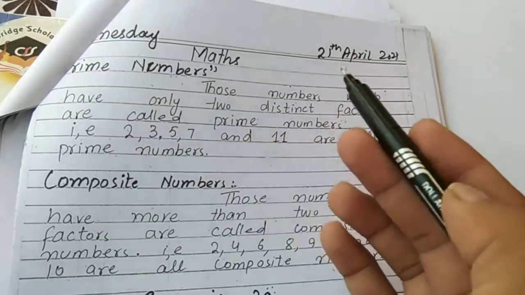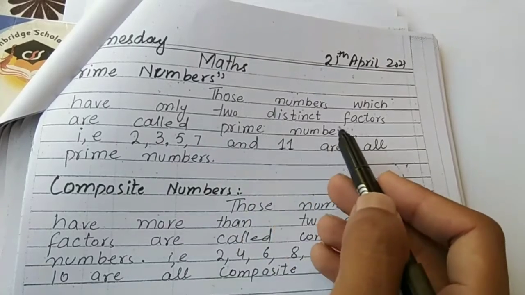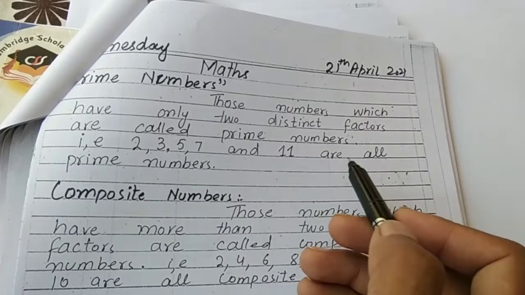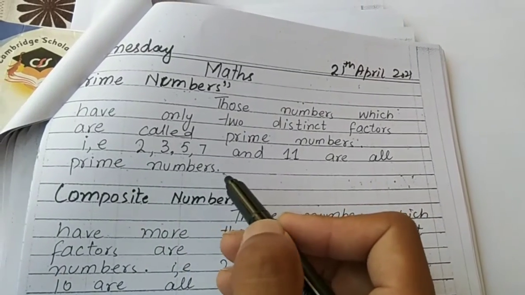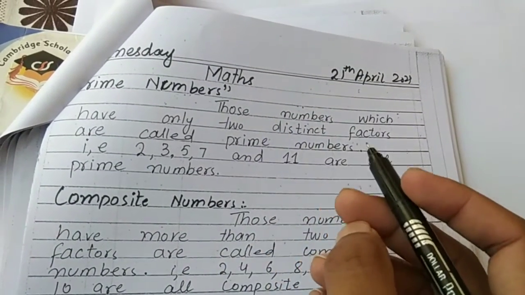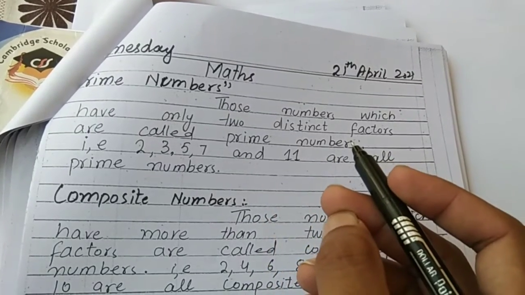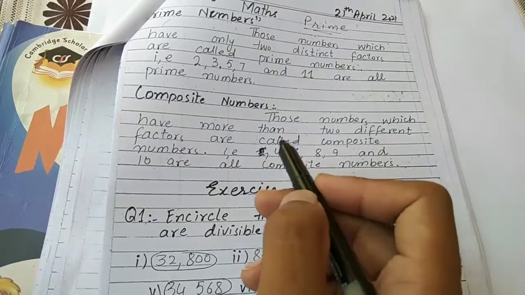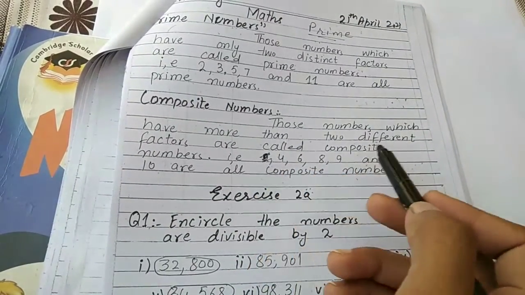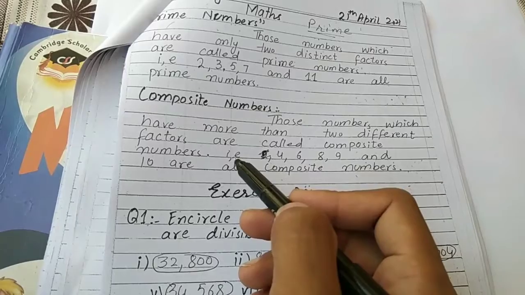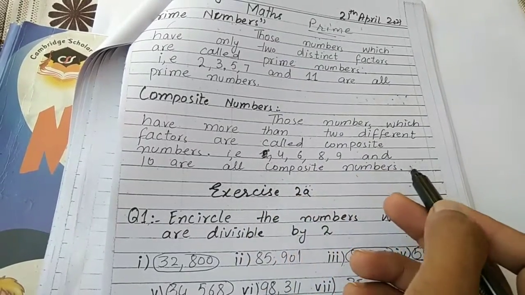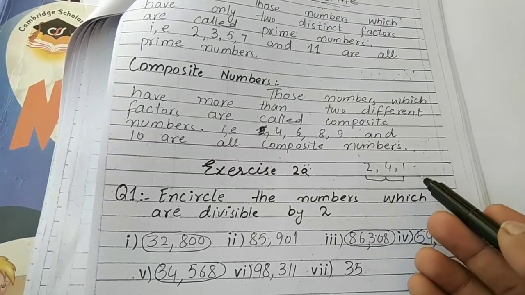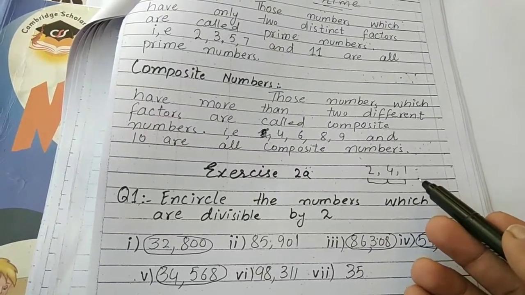Next, prime numbers. Those numbers which have only two distinct factors are called prime numbers, i.e. 2, 3, 5, 7 and 11 are all prime numbers. In other words, a number which is divisible only by 1 and itself is called a prime number. On the other side, those numbers which have more than two different factors are called composite numbers. For example, 4, 6, 8, 9 and 10. The factors of 4 are 1, 2 and 4, so it is a composite number.